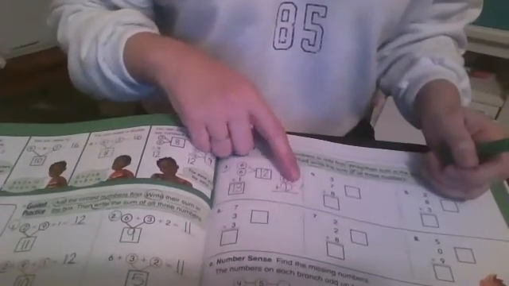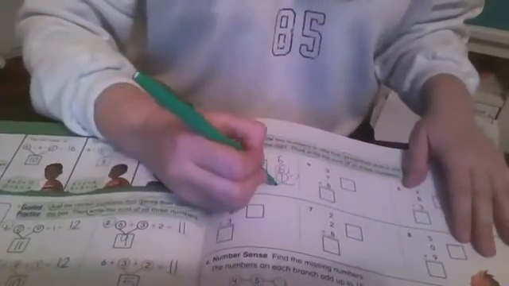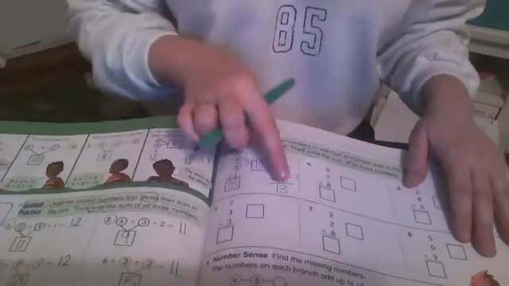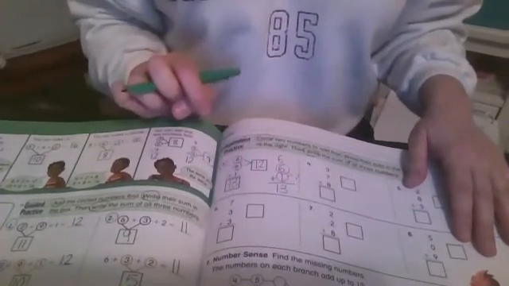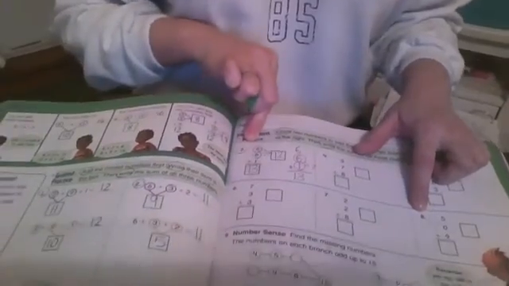Okay? And you can think about it this way. We know 6 plus 6 is 12. So 6 plus 7 would just be 1 more, which would give us 13. And look at that. Our sum is the same. Okay? All right. So you are going to work on that strategy for numbers 3 through 8. Okay?